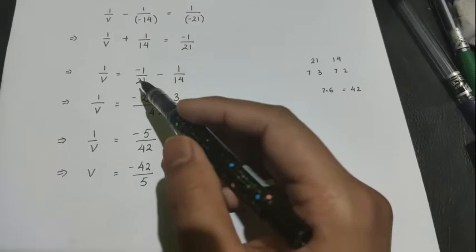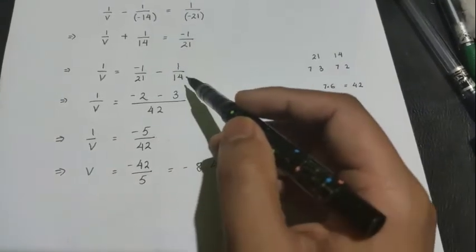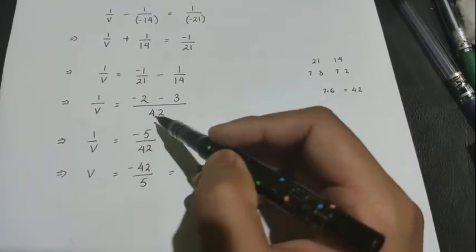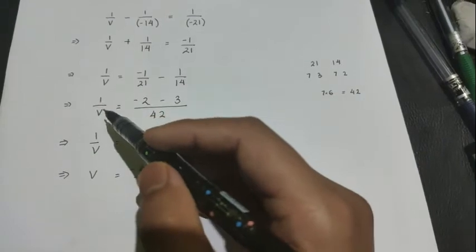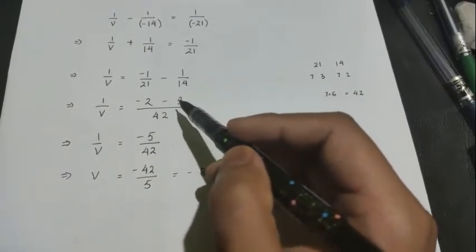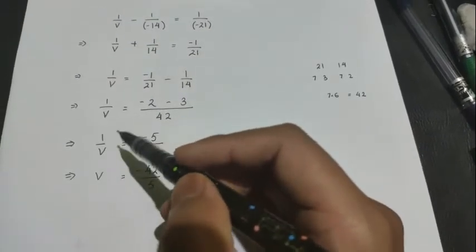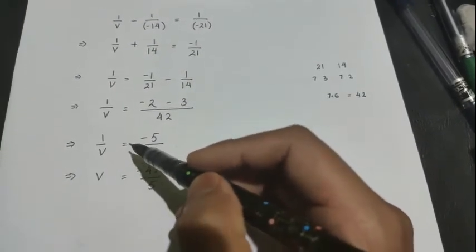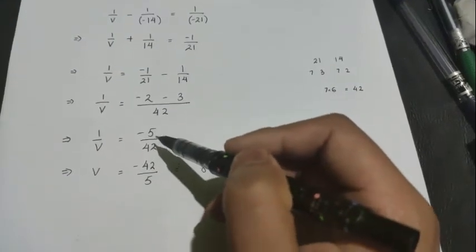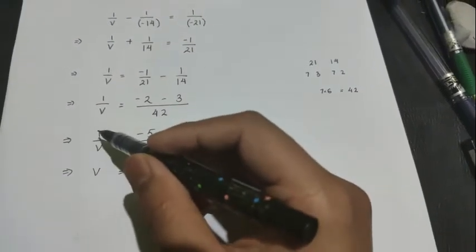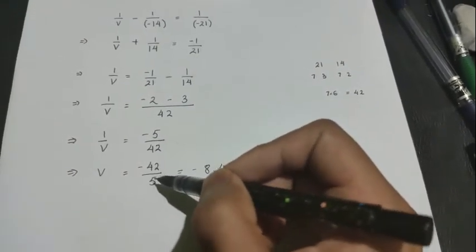Clear? Now 21, 2s are 42. So I'll write down minus 2 here. Similarly, 14, 3s are 42. So I'll write down 3 here, which is minus 3. So 1 by v equals minus 2 minus 3 divided by 42. Next, I can write 1 by v equals minus 2 and minus 3 will give me minus 5 by 42. I can take the reciprocal, so v, and this side also reciprocal, minus 42 by 5.